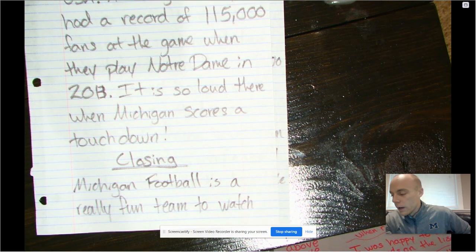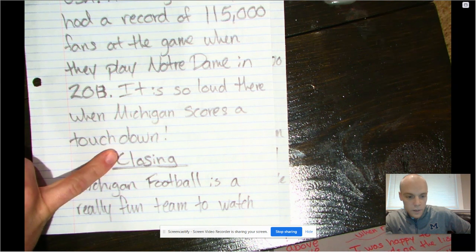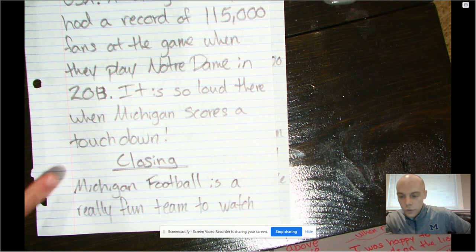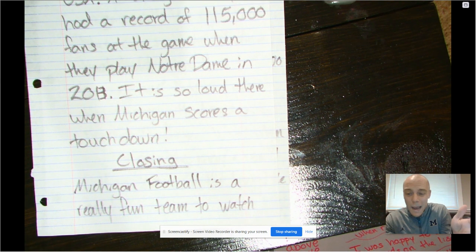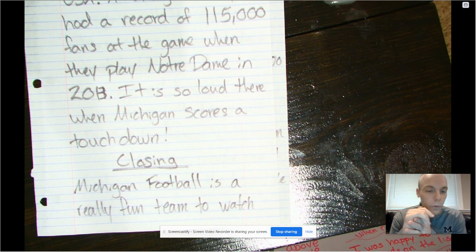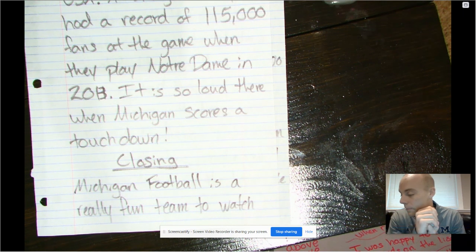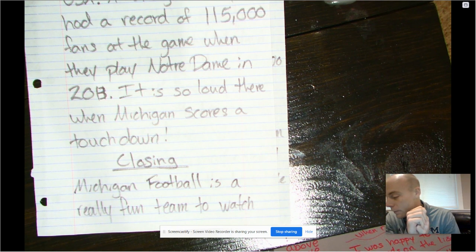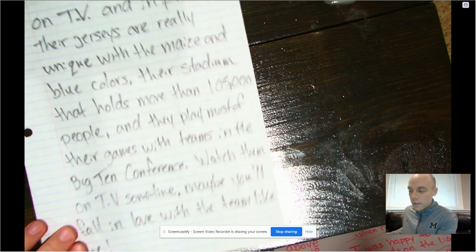So for your closing, you're going to write closing right below where you wrote your last subtopic. Your closing is to pretty much just wrap it up. Give a detail from each paragraph that you talked about. Remind the reader about what they learned. So come up with a topic sentence first. Like mine is, Michigan football is a really fun team to watch on TV and in person.